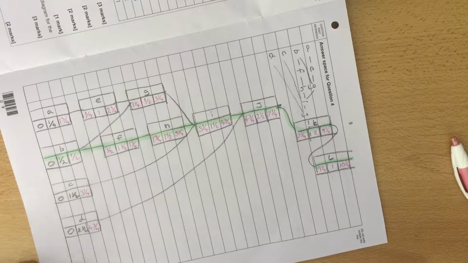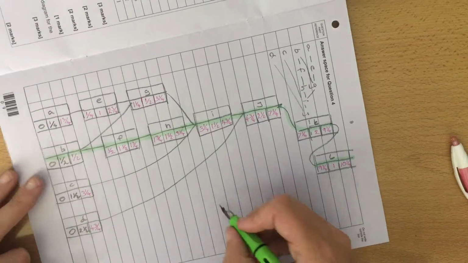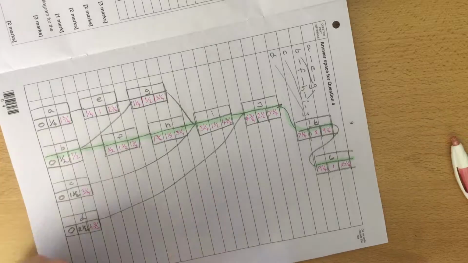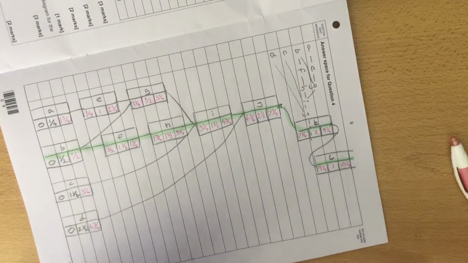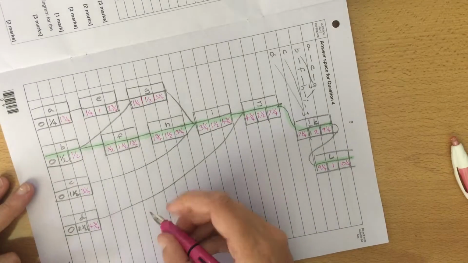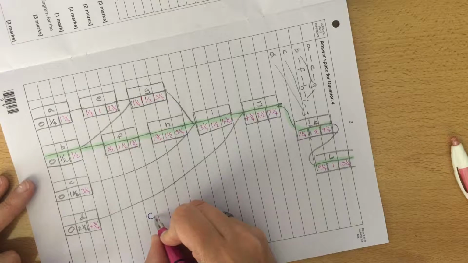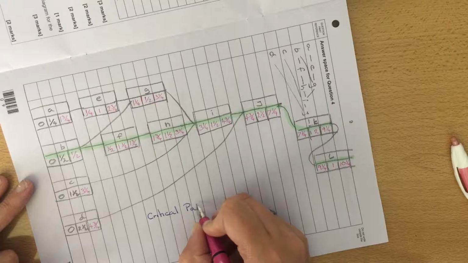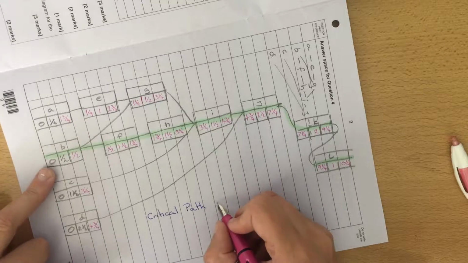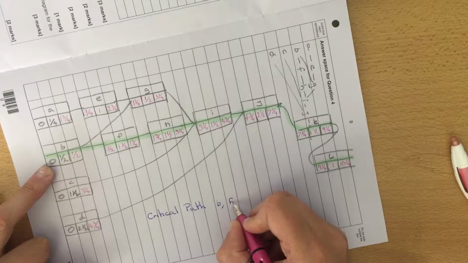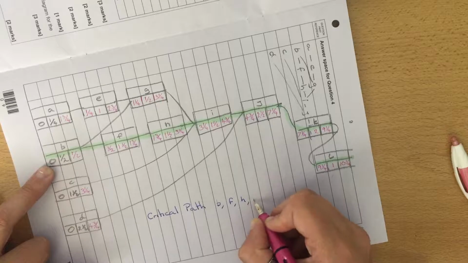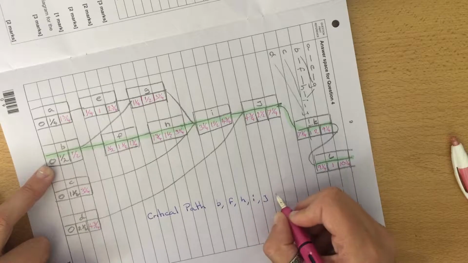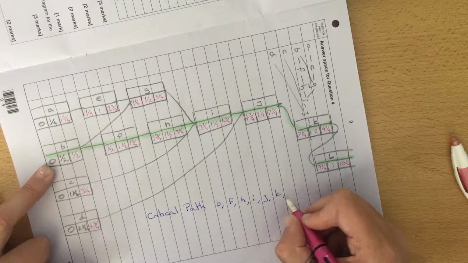So critical path is going to be, no, that pen doesn't work anymore. So that is B, F, H, I, J, K, L.